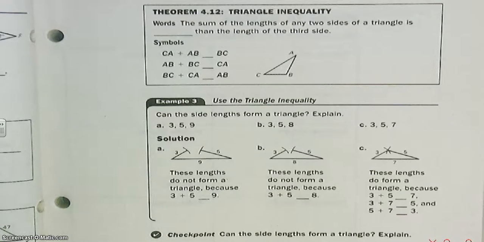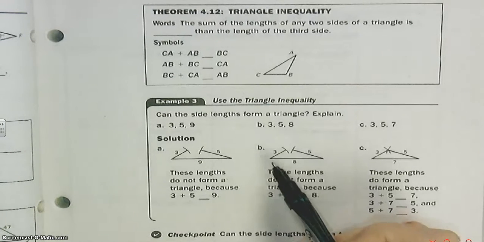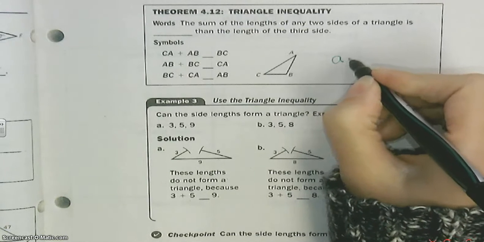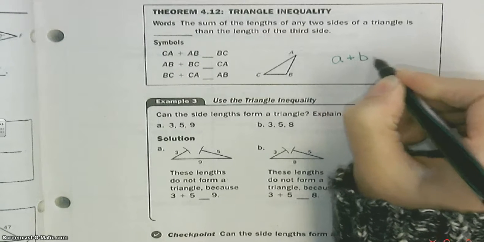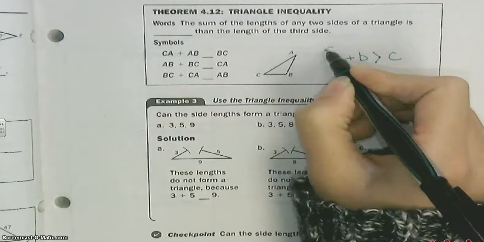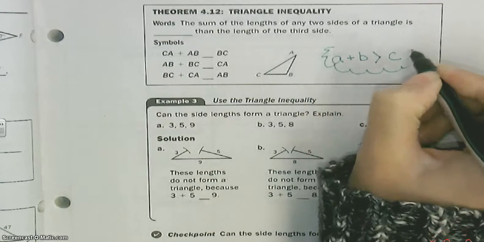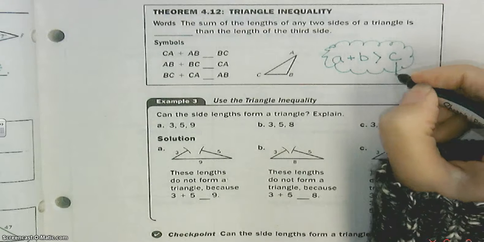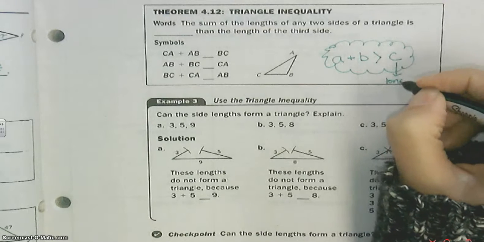Now, we're going to kind of summarize this easily. You did an activity where you had to make triangles, and the bottom line was in a triangle, A plus B has to be larger than C. Just write that, circle that, star that, highlight it. That's the bottom line. In any triangle, A plus B has to be larger than C, and C is the longest side.